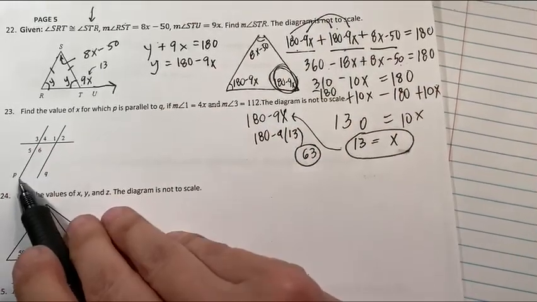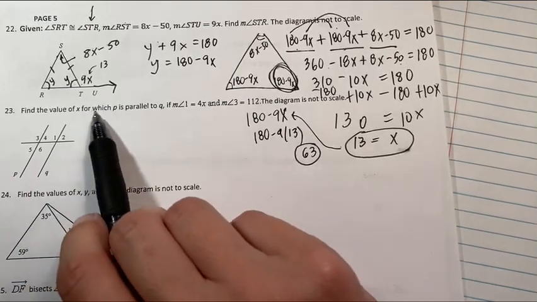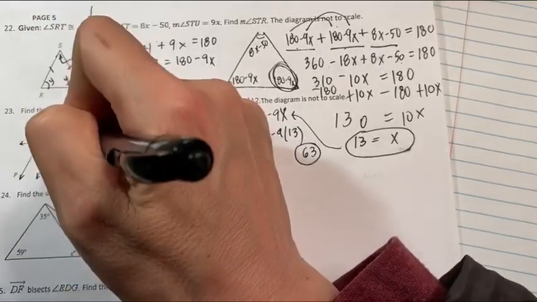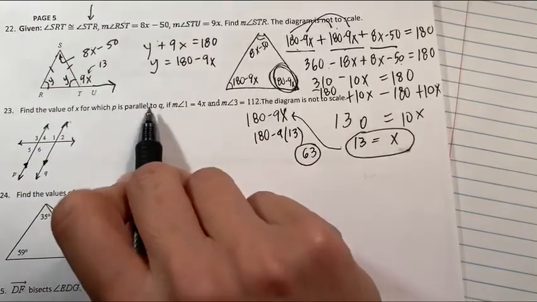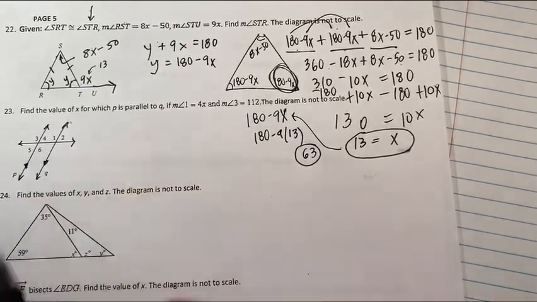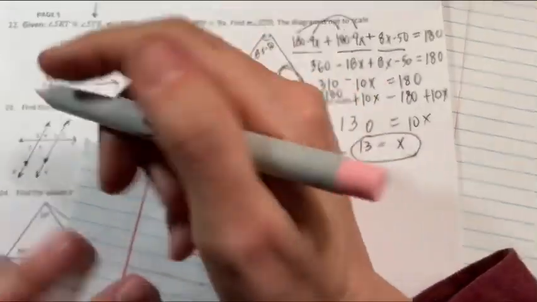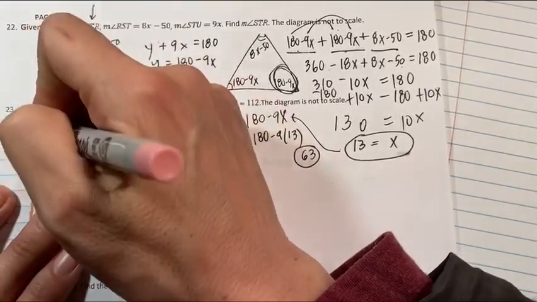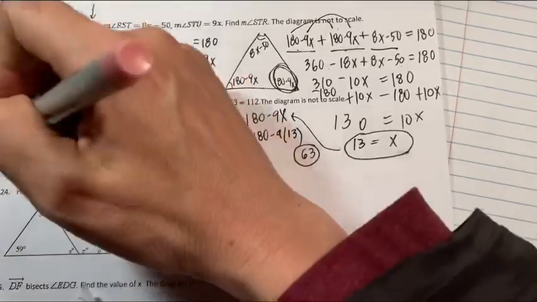Number 23. For which line p, so you're supposed to picture these as lines here, and that's a transversal. For what value of x would force these two to be parallel? They're not parallel, but we know that all the acute angles would be equal if they were parallel, and all the obtuse ones would be equal. So let's look at which angles we have here. We notice angle 1 and angle 3 are both obtuse.